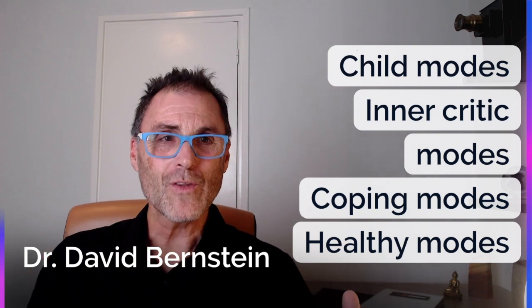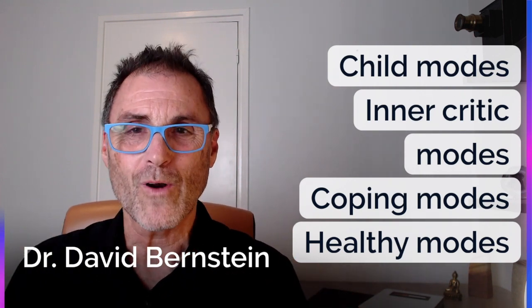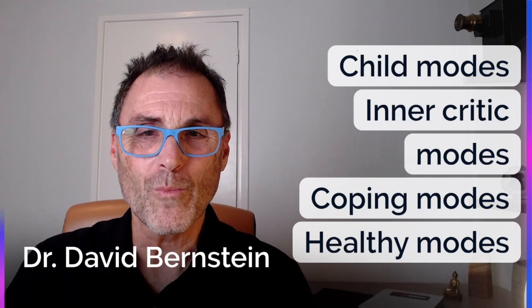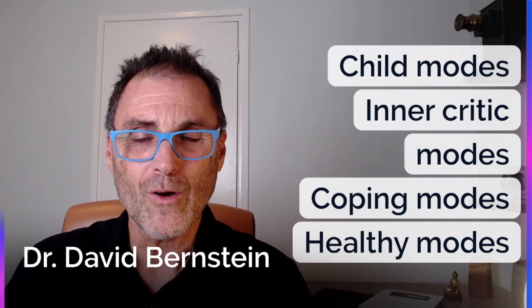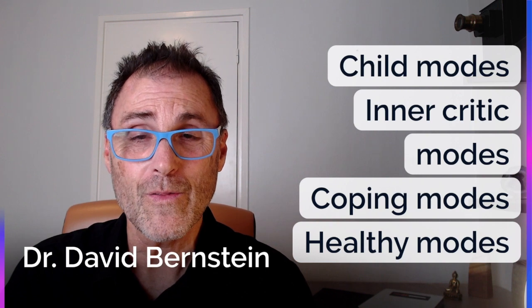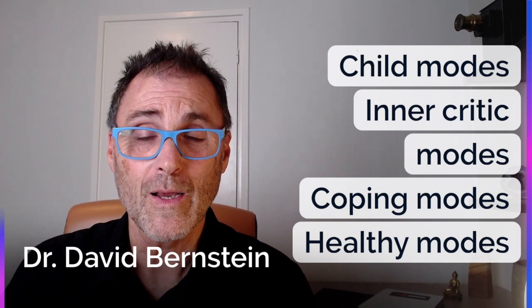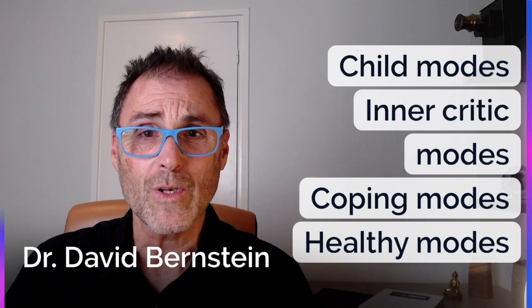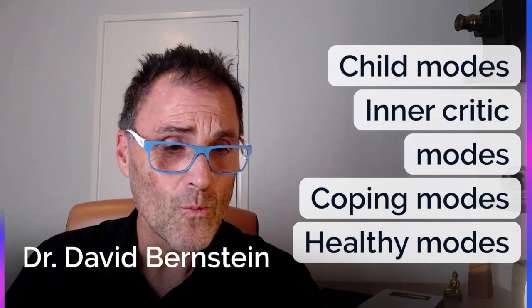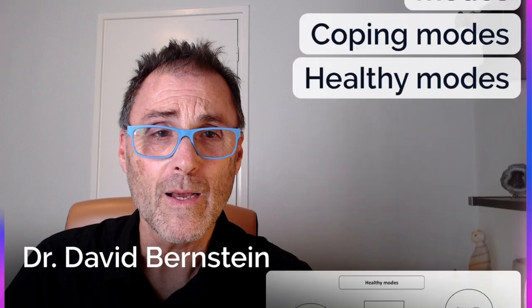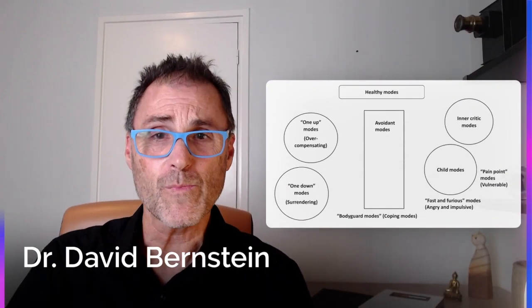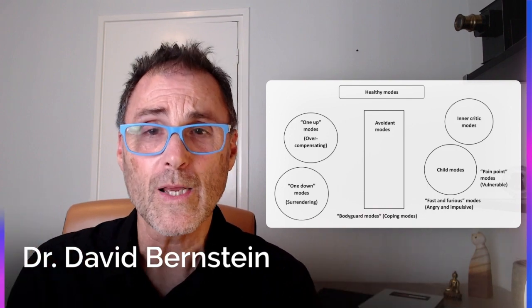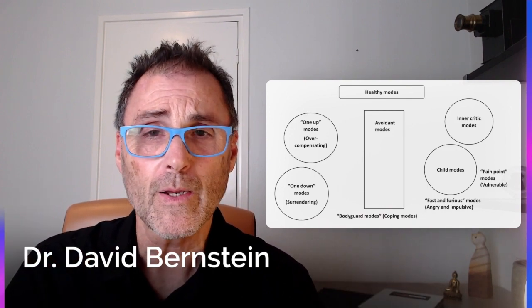Okay, so now imagine that you've gone through an assessment process like we described last time, and you want to create a mode map. What you want to think about are the specific modes that you saw during that assessment process, and then you want to sort them into these categories, and you want to do that by putting them into this map. And this is one way in which you can organize a mode map. Different people have come up with different ones.